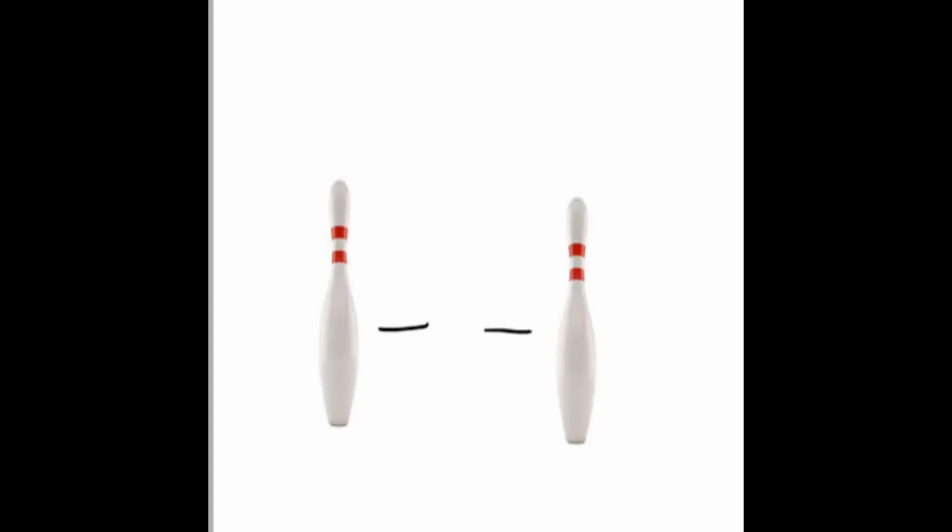Forces equal in size but opposite in direction are known as balanced forces. In bowling, two objects, such as pins, that are equal in size rely on an unbalanced force, such as a rolling bowling ball, to knock them down.